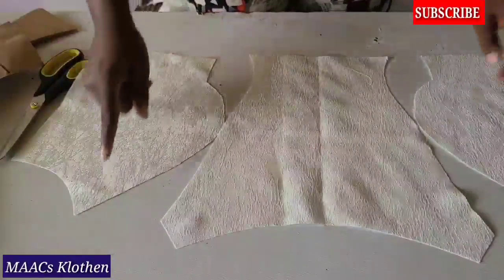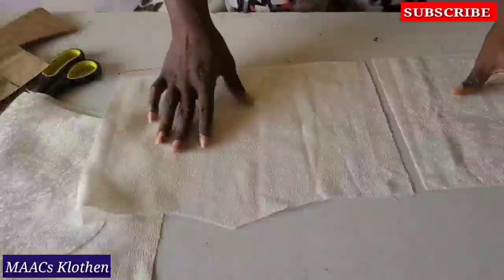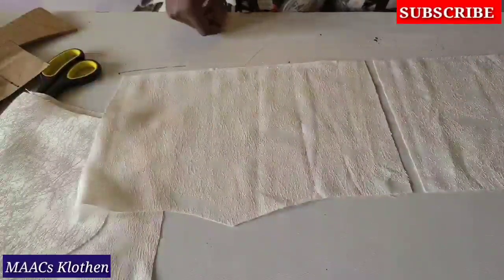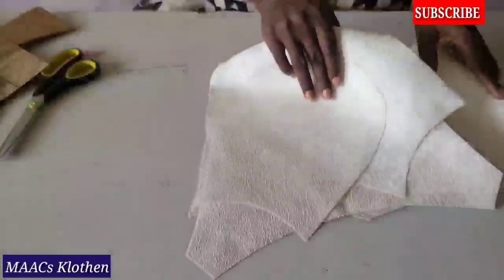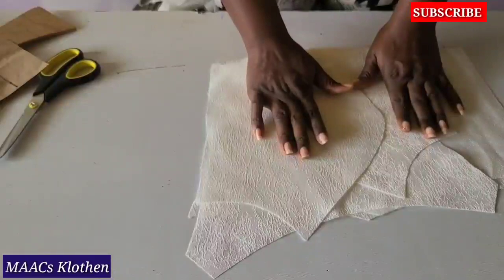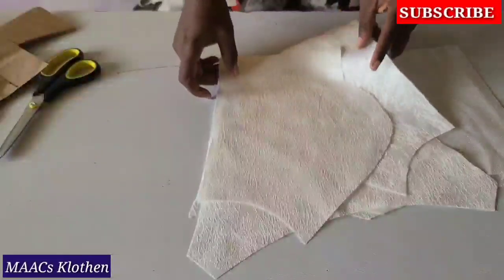For the front, we'll join it all together. And this is the back. So this is how the back is going to be like. So what I'm going to do is, I'm going to place these on a lace, and then I'll cut for the lace and then show it to you.